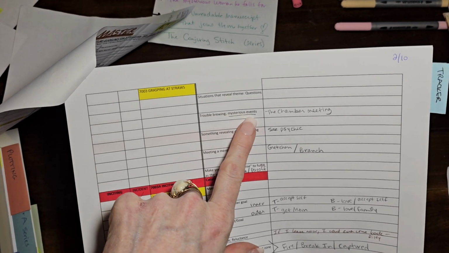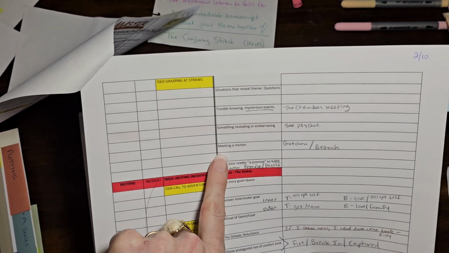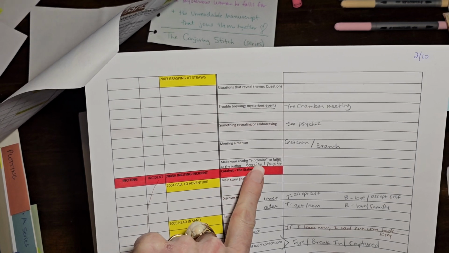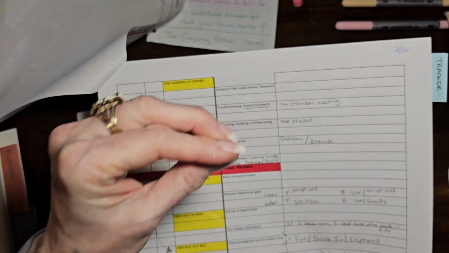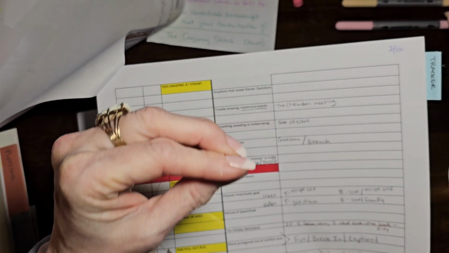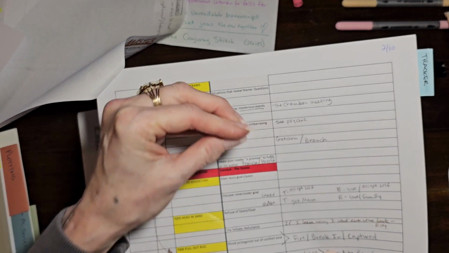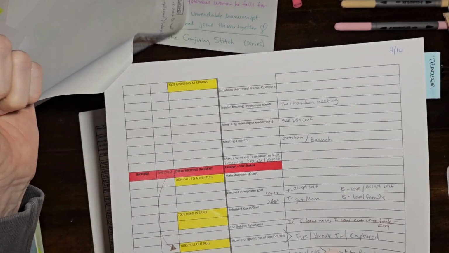There's trouble brewing or mysterious events. There's something revealing or embarrassing. Your main character meets a mentor. Ultimately, make your reader a promise. This is what I call the offering. Ultimately, you're offering these characters and the conflicts that you're throwing at them to the reader as a reason why this story is worth sticking with and worth reading it through to the end.